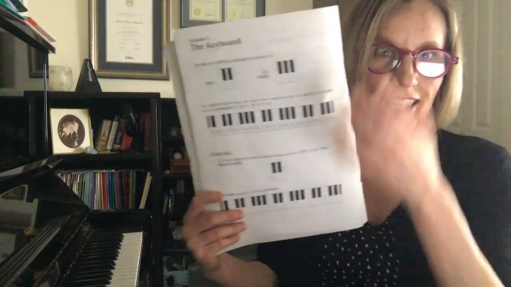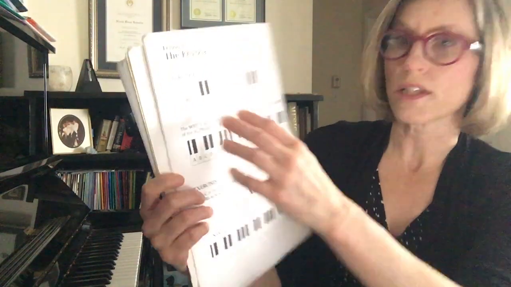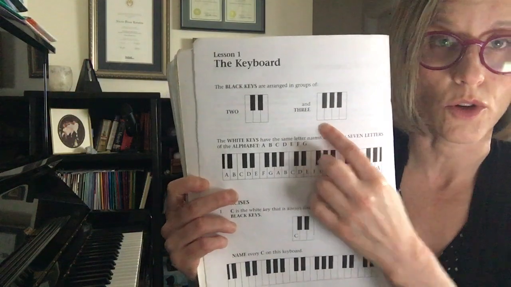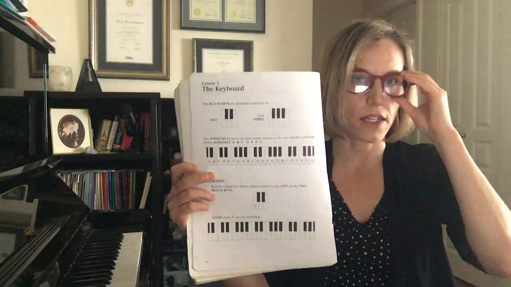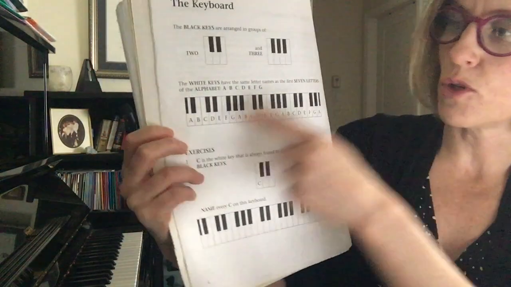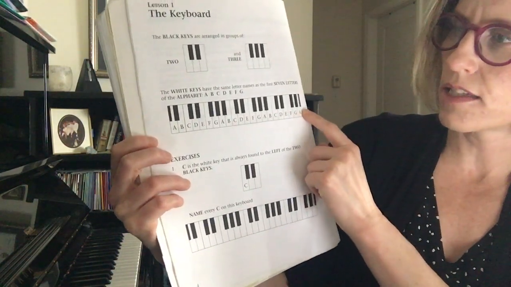Okay, and then we get into the theory book. The first lesson in this book is called The Keyboard. And it starts with talking about the two black keys and the three black key groups, which we talked about in the first lesson. And then it has the musical alphabet on, and it's written on each of the keys here.